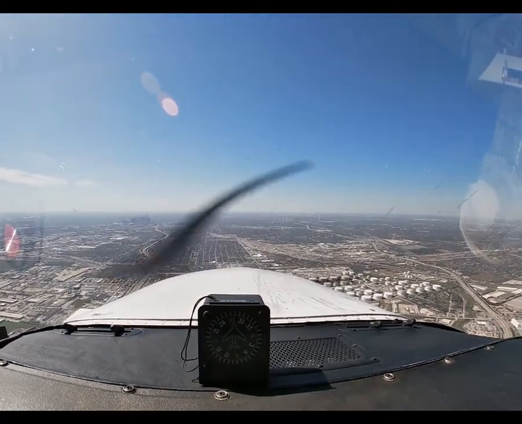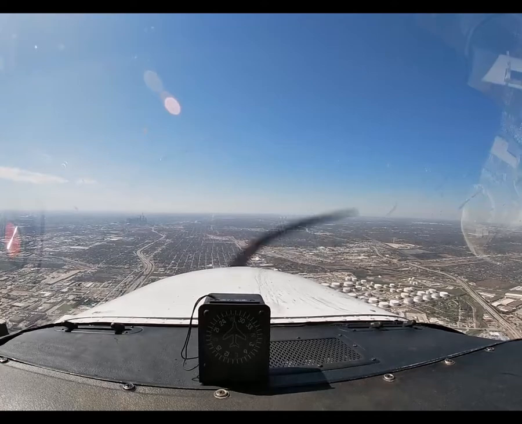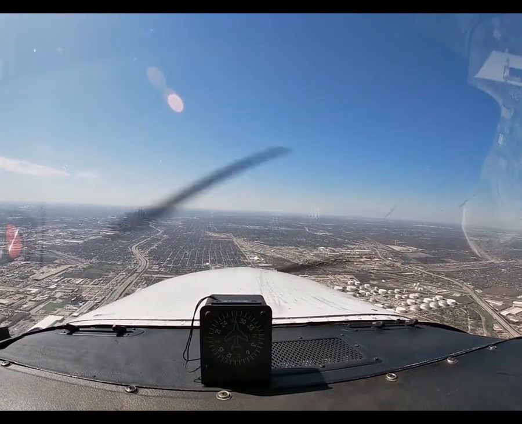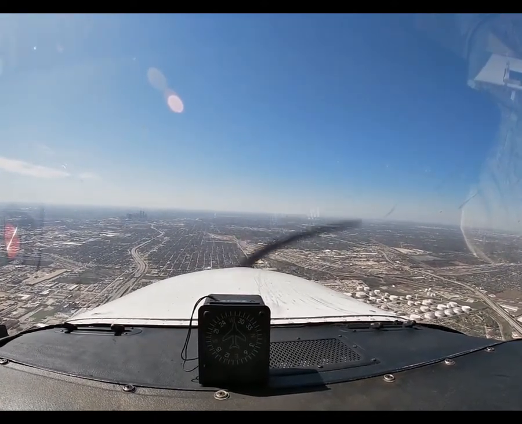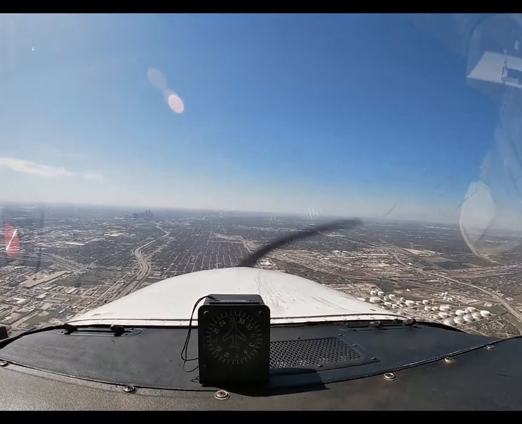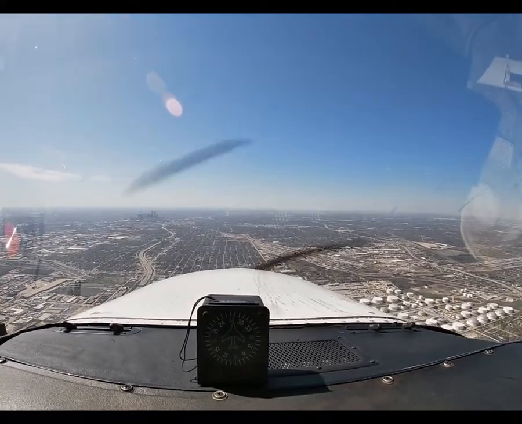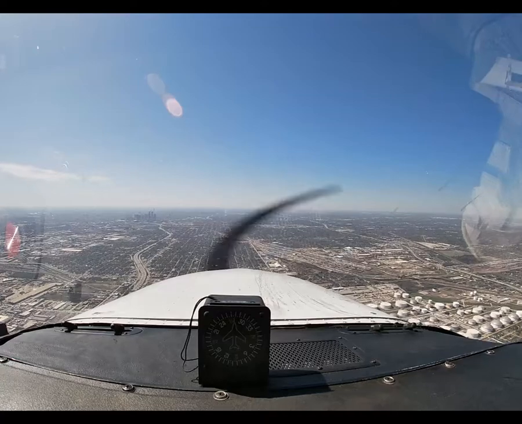750 Delta Bravo, are you just going to West Houston VFR, or are you going to do an approach in there also? We'll just do VFR from there. 750 Delta Bravo, roger.